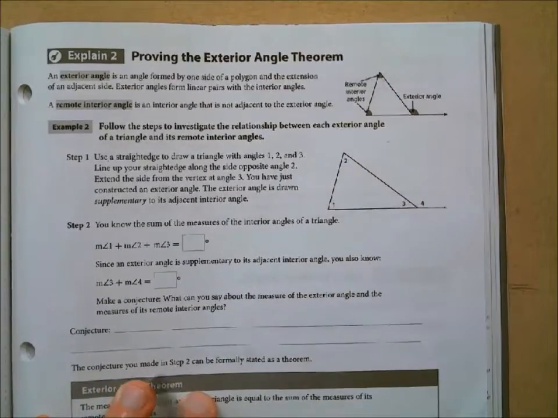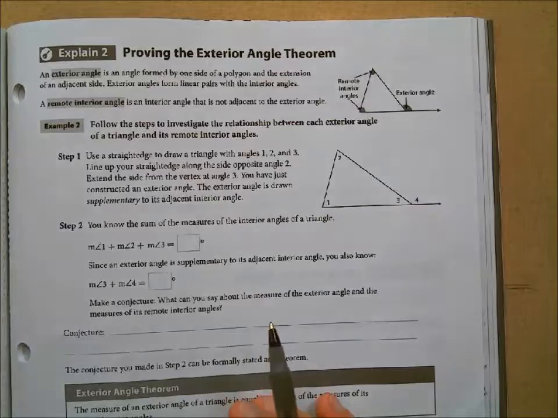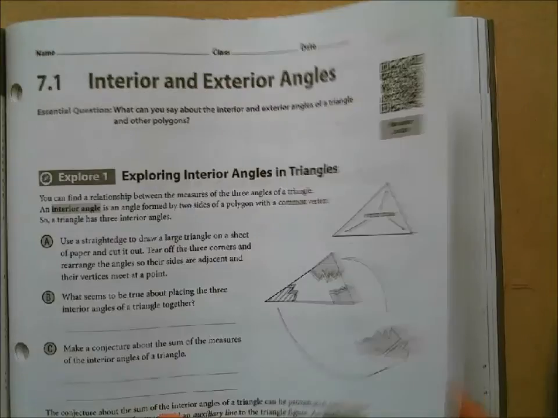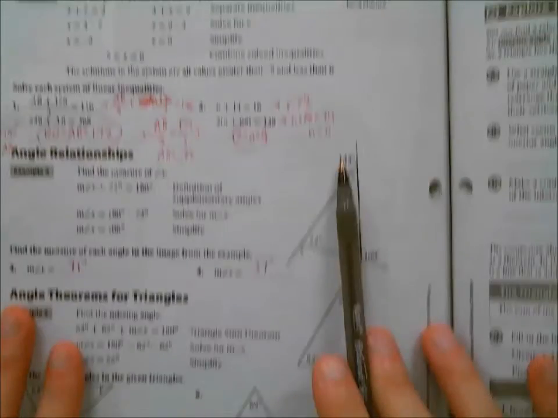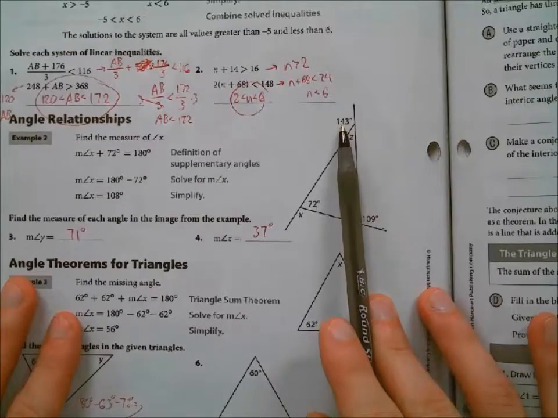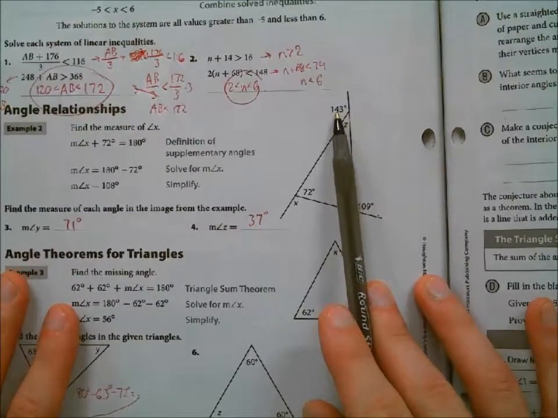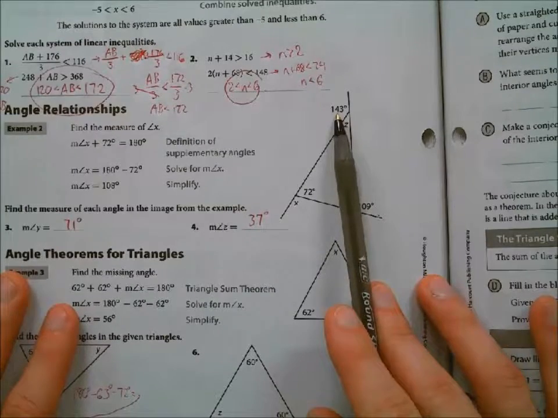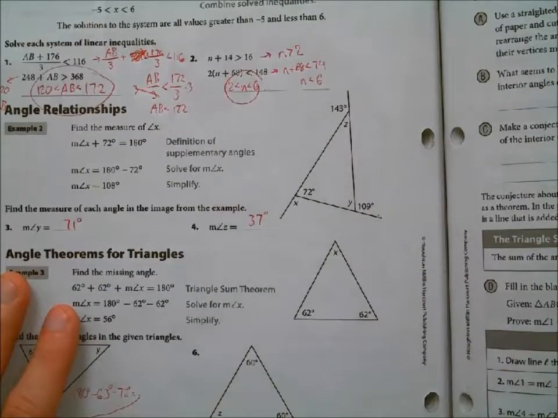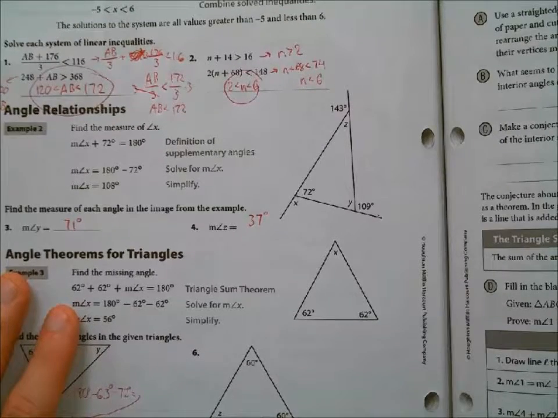Okay, so if we were to go back to our warm-up example, if we're talking about the exterior angle 143 degrees, what are the remote interior angles to the 143 degrees there? So it would be Avery? The 72-degree angle and angle 1. Exactly.